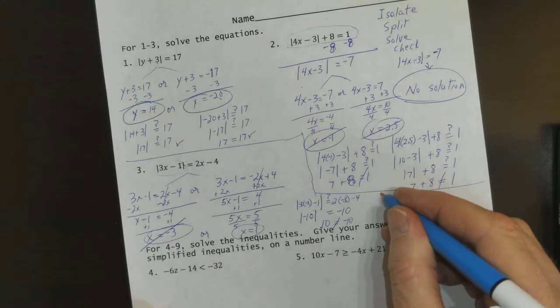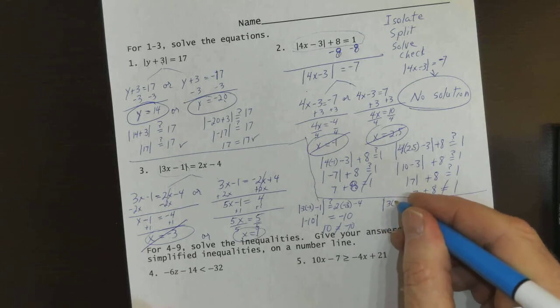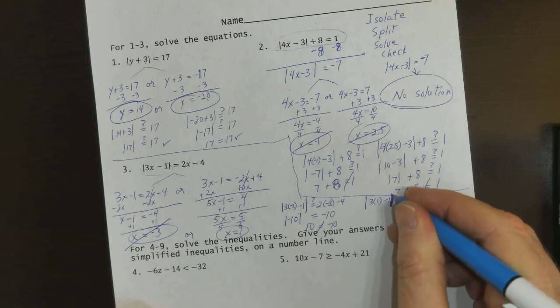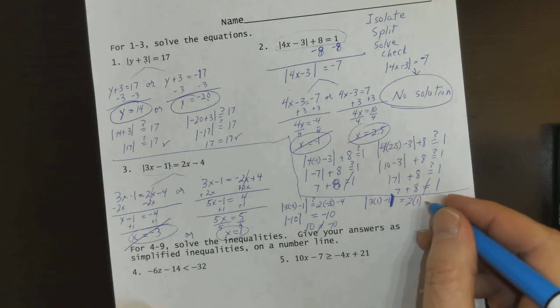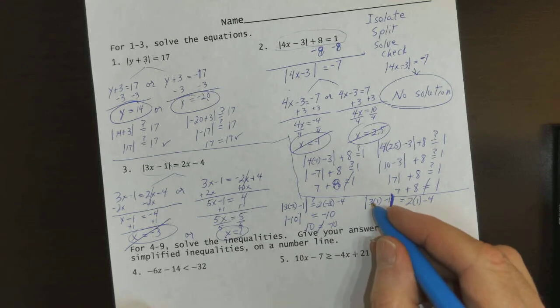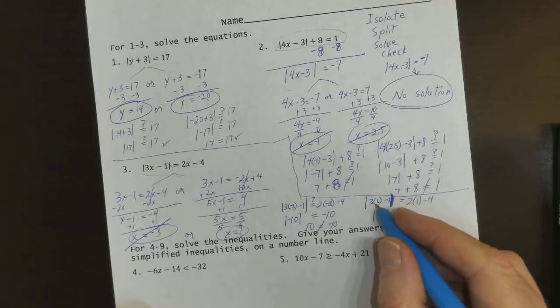Let's look at this one. 1. Absolute value of 3 times 1 minus 1. Oops, that's a straight bar there. Does that equal 2 times 1 minus 4? Okay. 3 times 1 is 3. 3 minus 1 is 2.